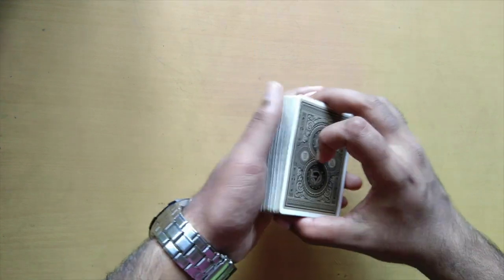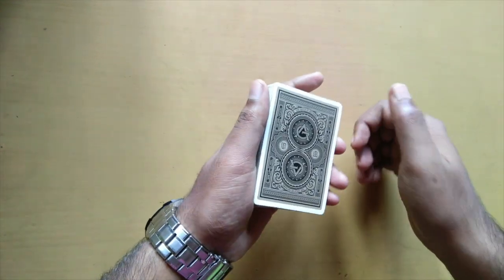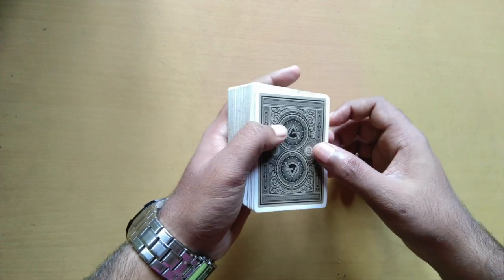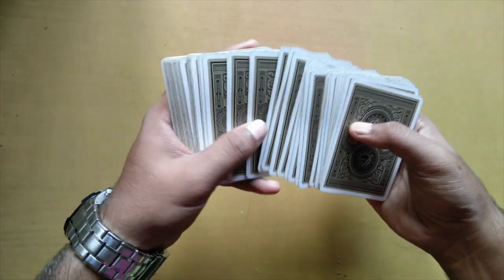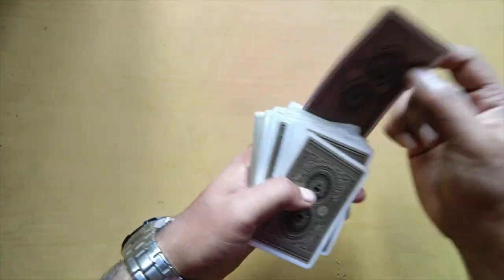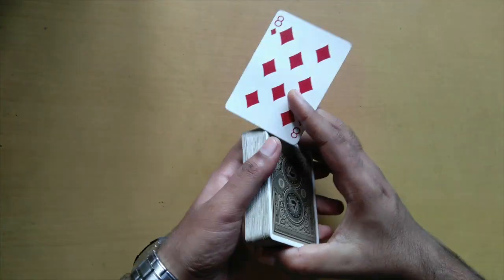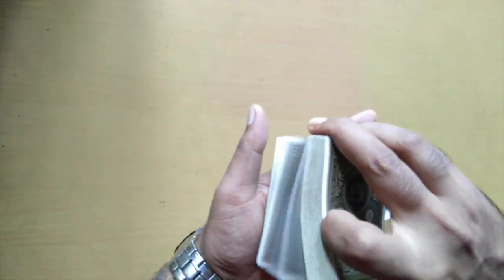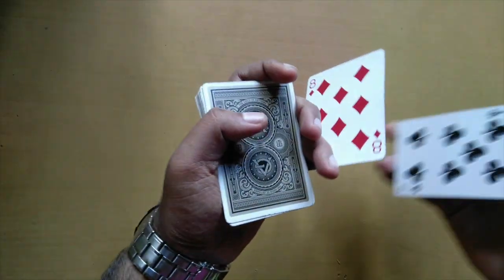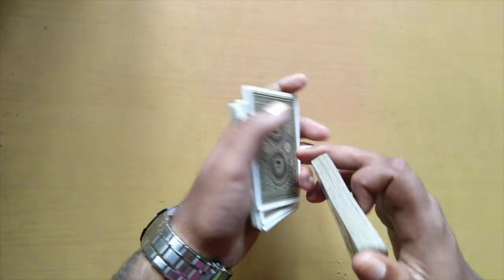So, to start off, we're going to try out the table card control. Let's say a spectator chooses any card from the deck. Let's say this one right here. That's the 8 of diamonds. Alright, now we dribble through the deck and ask the spectator to place that card right over there.